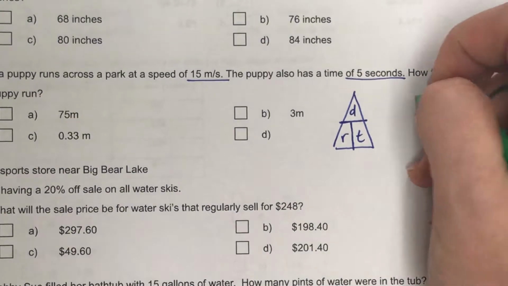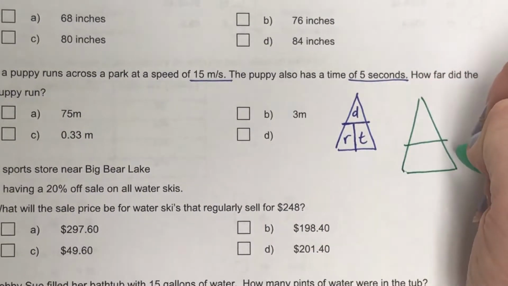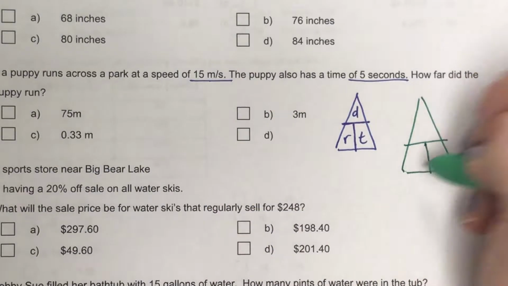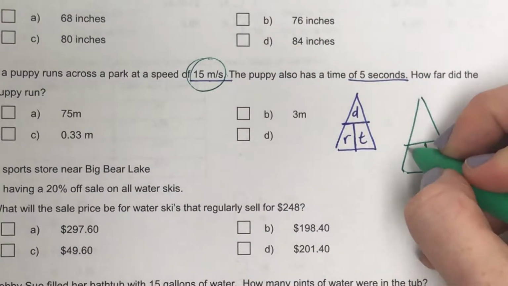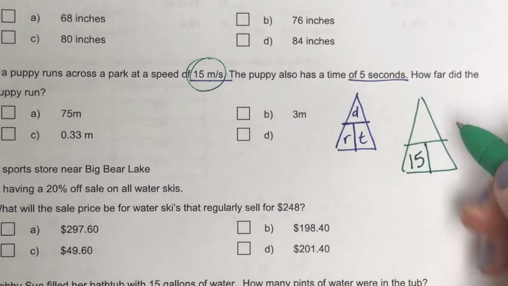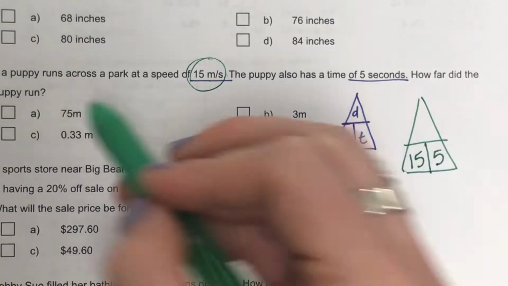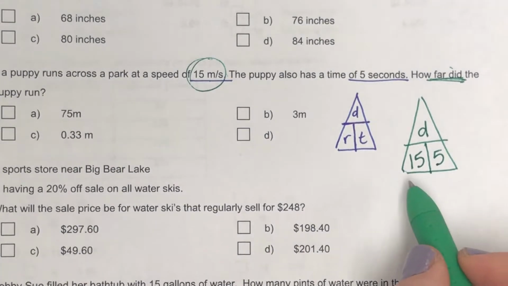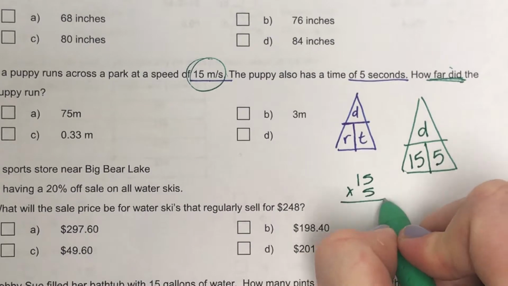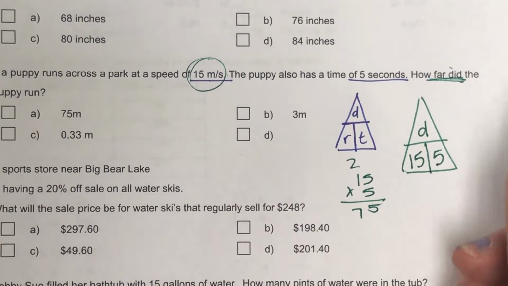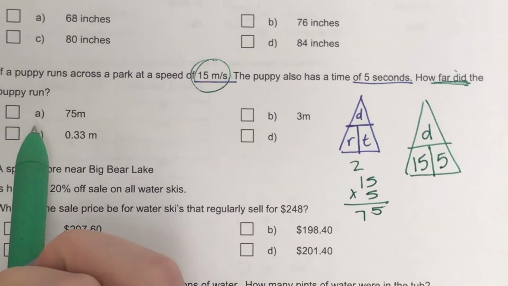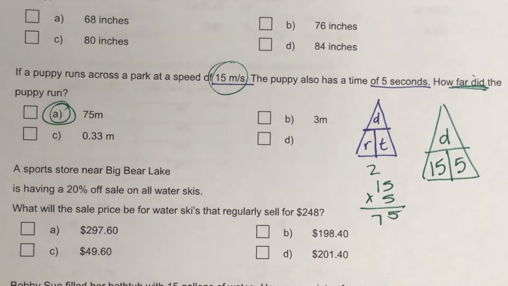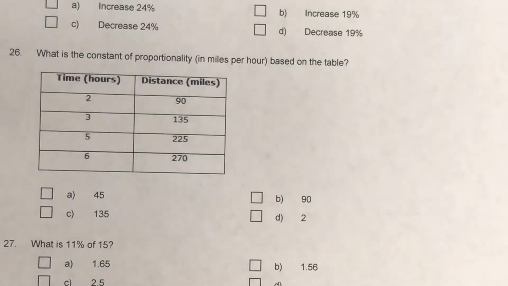So I want you to go ahead and set up your problem. What do I know? I know meters per second or miles per second, whatever it's counting by, is the rate. Anytime it's per something like this, that's telling you the speed or the rate. That's 15 here. And it gives you the time, which is 5. But I do not know, see, it says how far. That means I'm looking for distance. So I'm just going to multiply these two, which is 15 times 5. And that is 75. So that means the puppy in total ran 75 meters. So I was looking for the distance. Okay. Then one more.